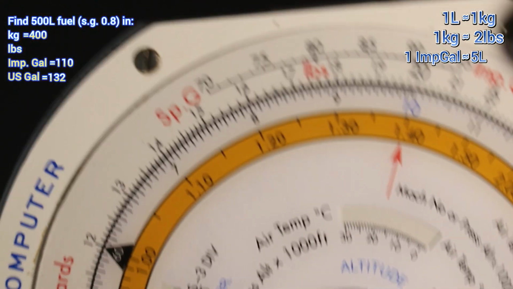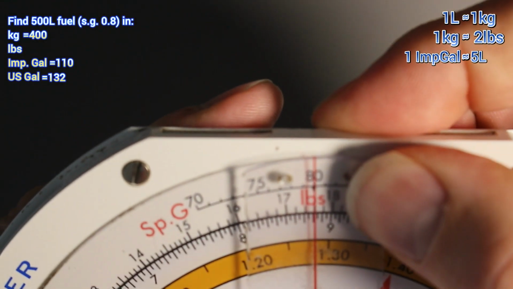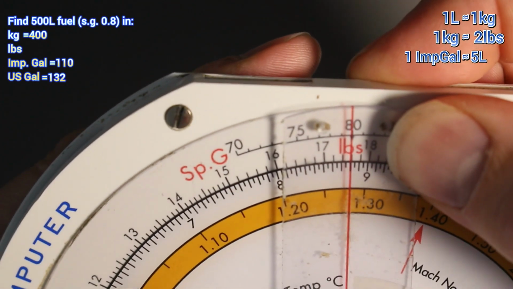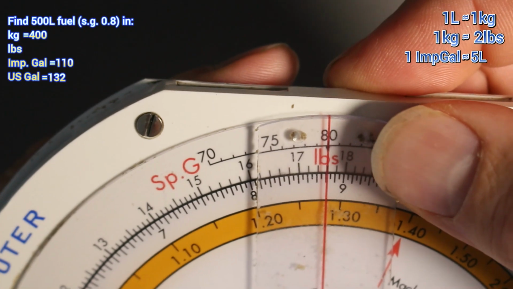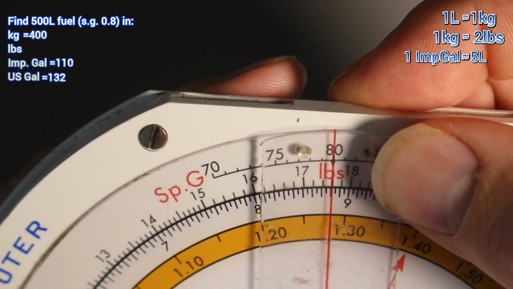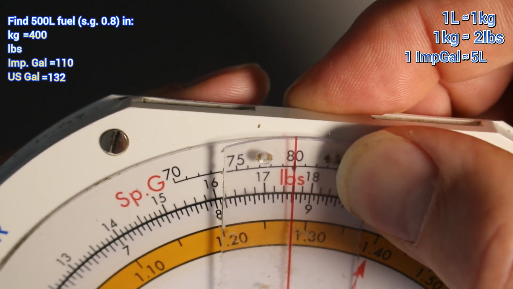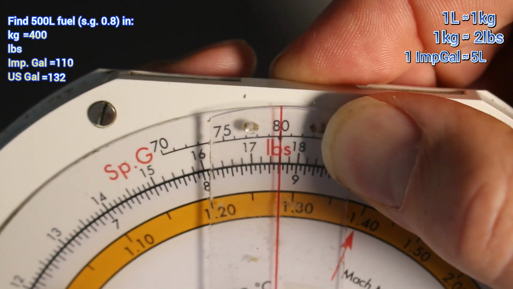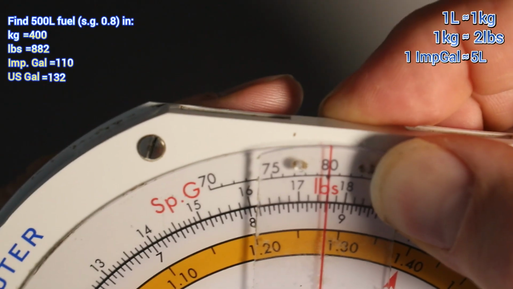What's that in pounds? Come round to this side, looking at the 0.8 arrow once again, and it's about twice the number of kilos. So if it's 400 kilos, it's 800 and something pounds, 880, maybe just a shade more, 882, I think we can safely say. So there we go.